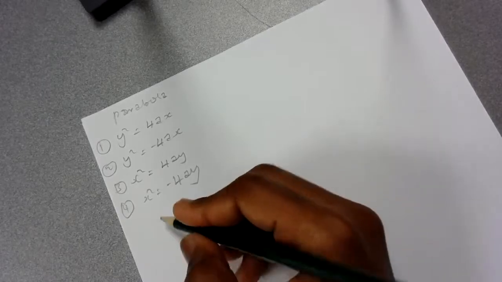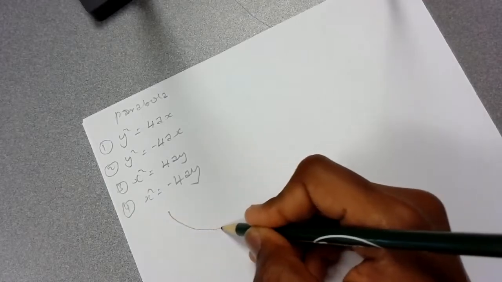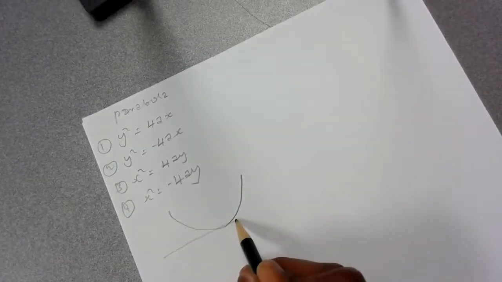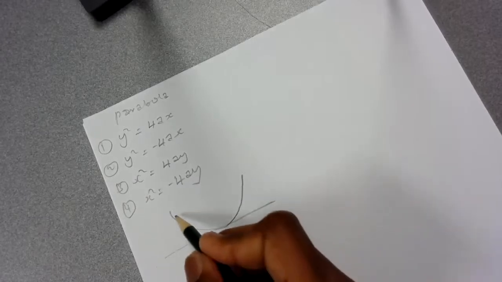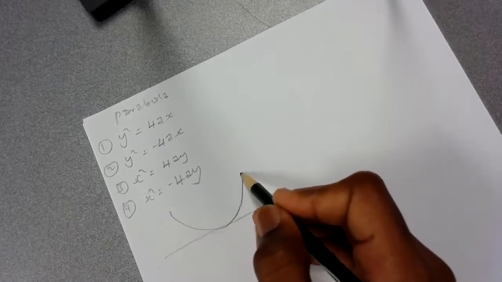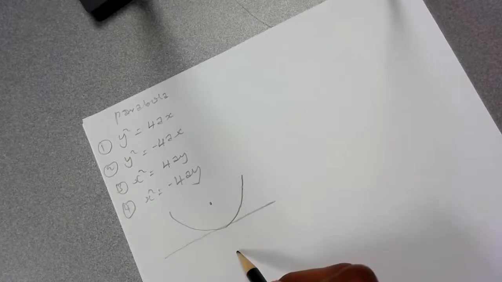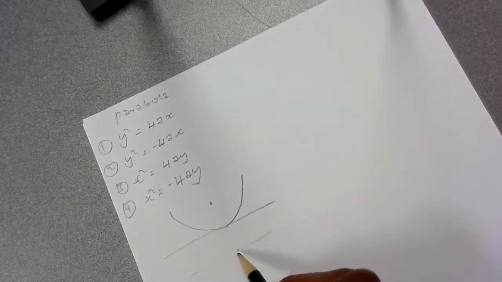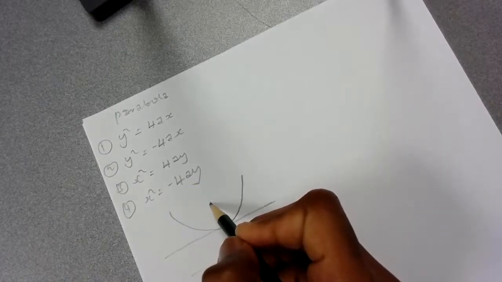I will just draw how a parabola looks. It looks like this, and there's a line that comes across here, through the vertex. This line is not part of it. The parabola is just this one. There's a point here called the focus, and there's a line here called the directrix.